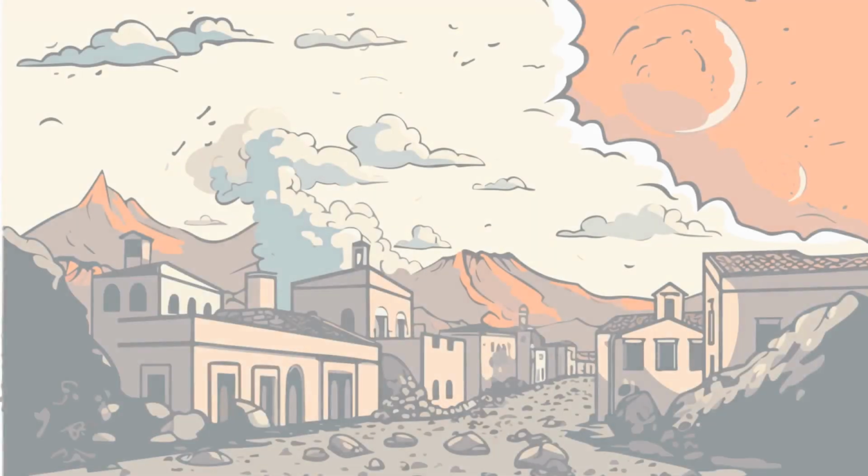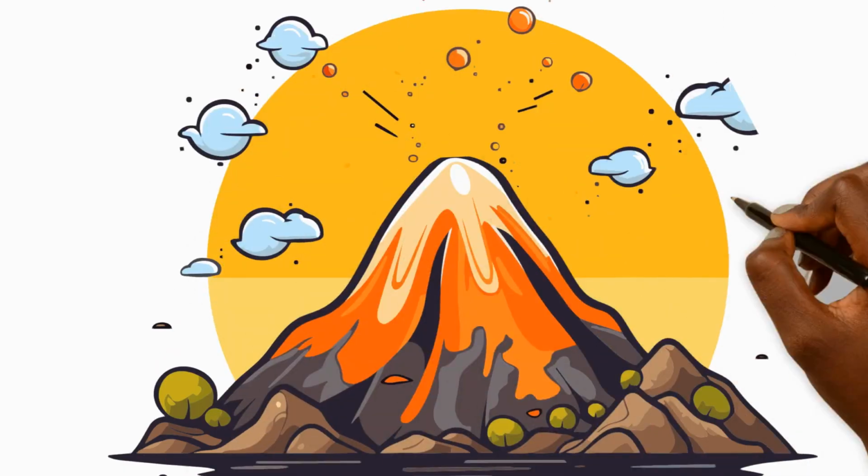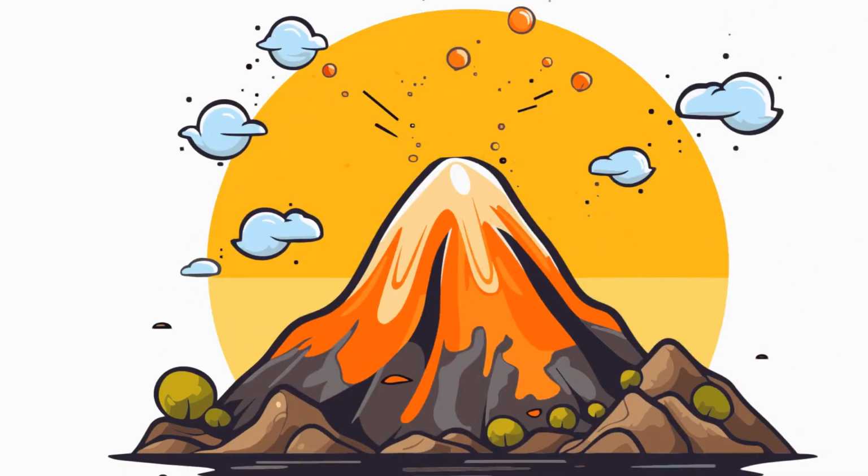Did you hear about Pompeii? A long time ago, its volcano erupted and made lots of igneous rock. Unfortunately, many of its citizens died and were covered in ash from the eruption. Volcanoes are nature's way of creating and shaping our world with igneous rocks.